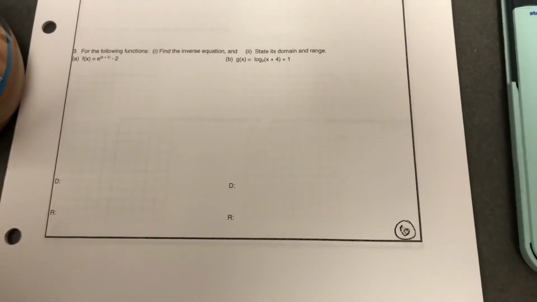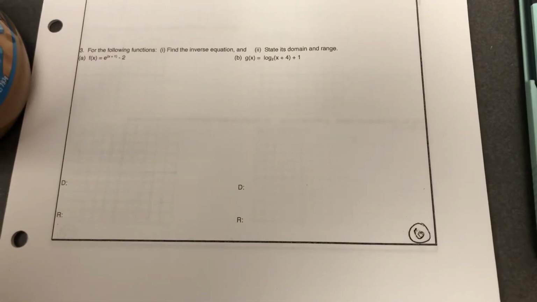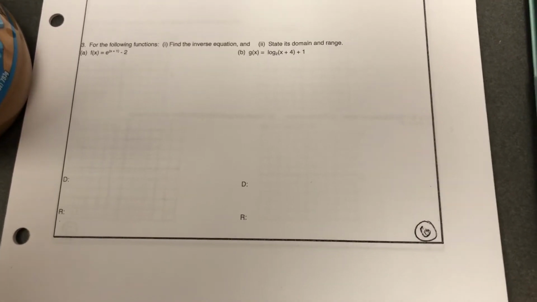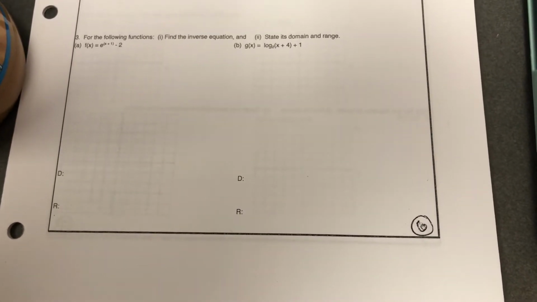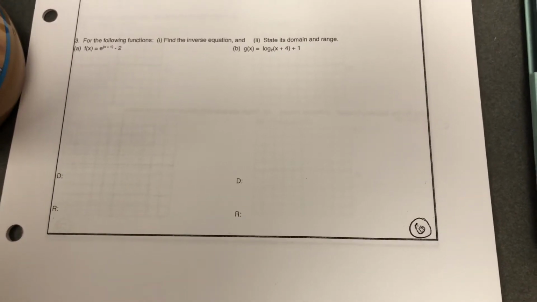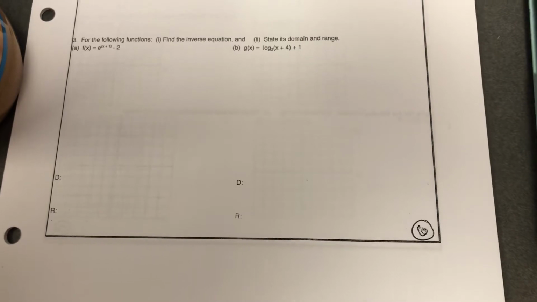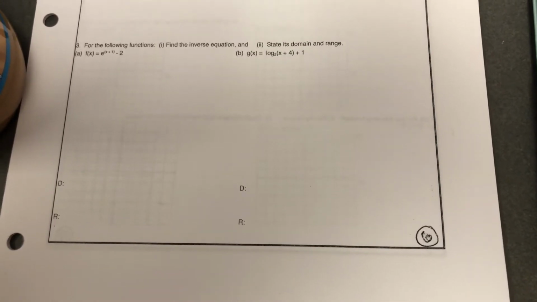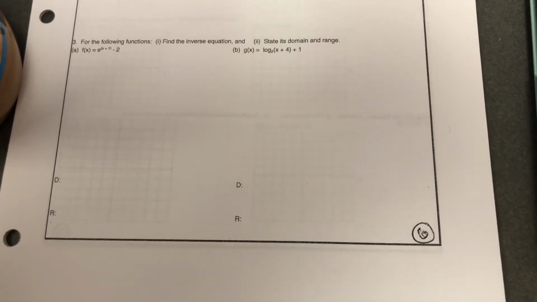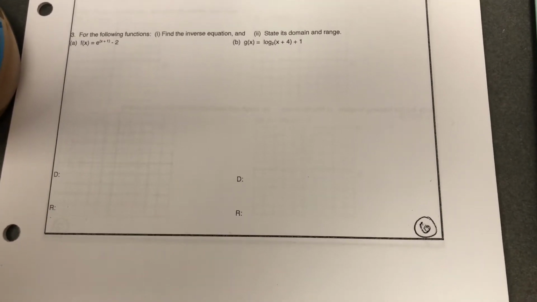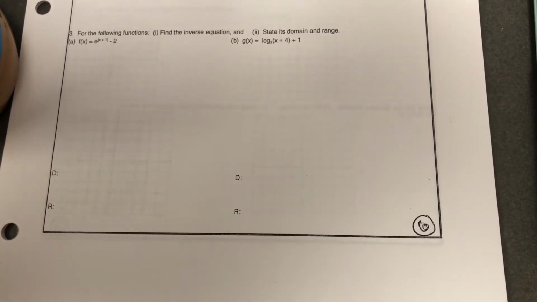Okay, so we got a lot of questions about graphing during class today, and since I would love to fix all of my mess ups, since I don't think I explained it very well and I thought it was kind of confusing, we are going to try again by looking at the two examples on the bottom of page 6. So 3a and 3b, you are asked to find the inverse equation and state its domain and range. And so you'll notice that A is an exponential and B is a log.